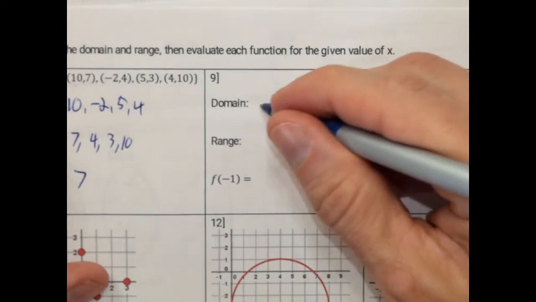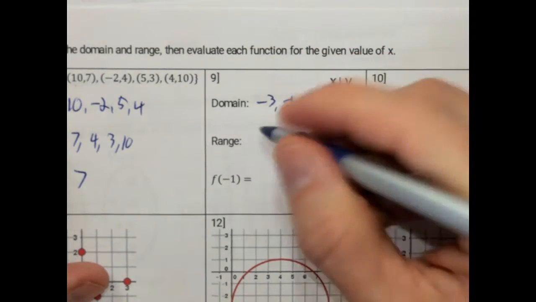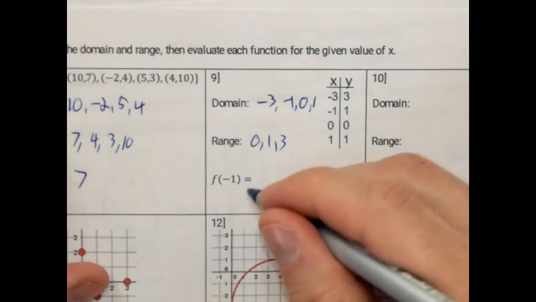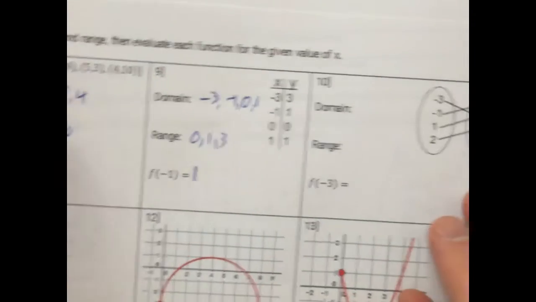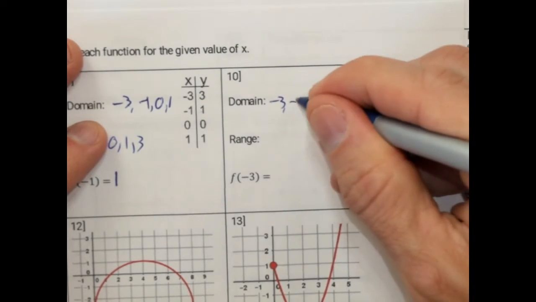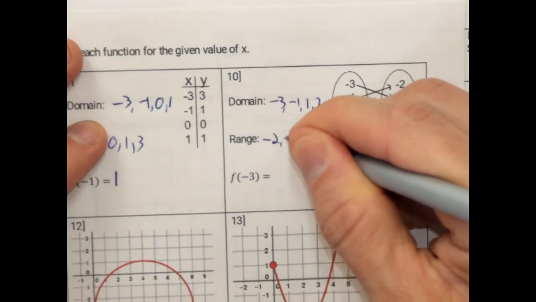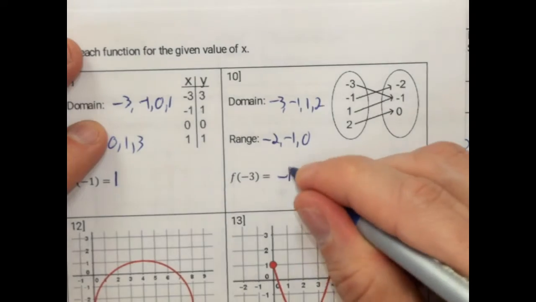Domain here is -3, -1, 0, and 1. Range is 0, 1, and 3. F of -1 is 1. That's the functional value. Plug in -1, you get 1. Over here, domain is -3, -1, 1, and 2. Range is -2, -1, and 0. F of -3 is -1.